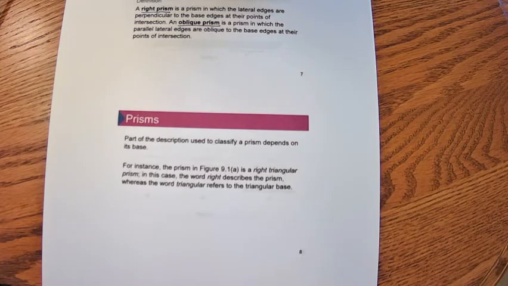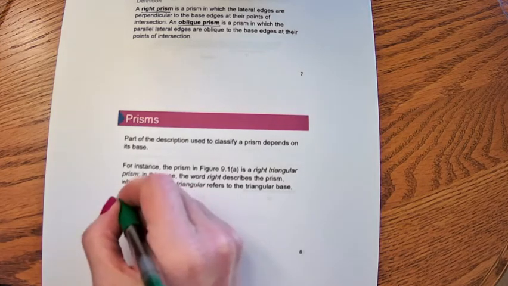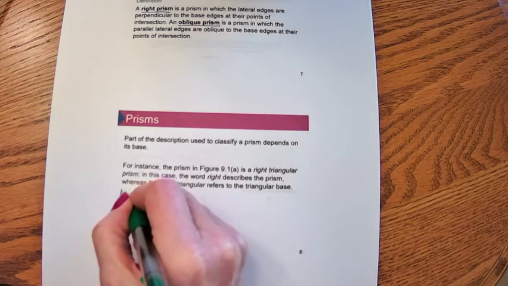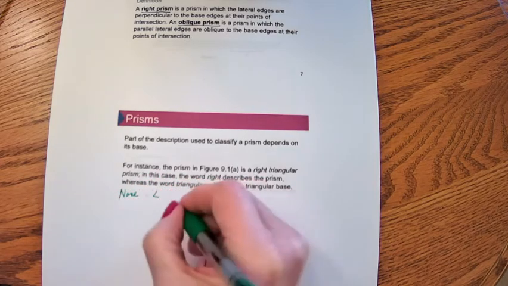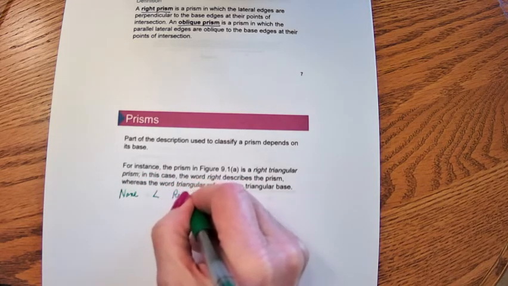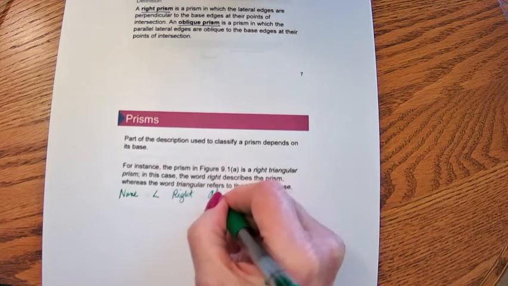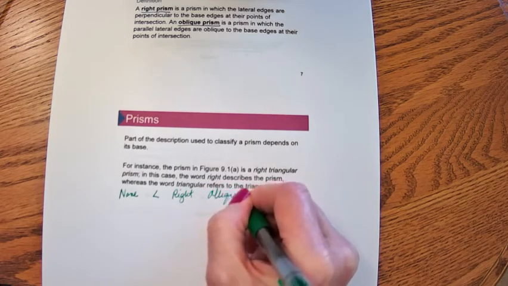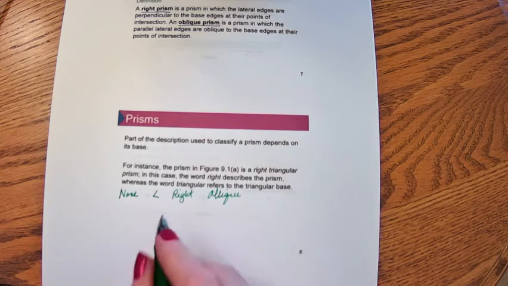And so now how are we going to name our prisms? The names of the prisms are going to be, first of all, by the kind of angle. So it's either going to be right or oblique. Some books call it skew.